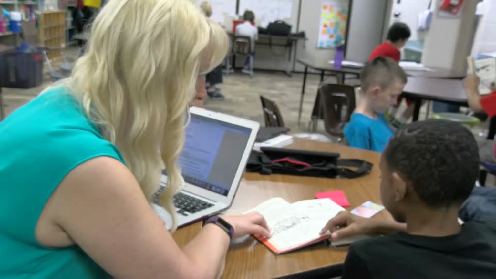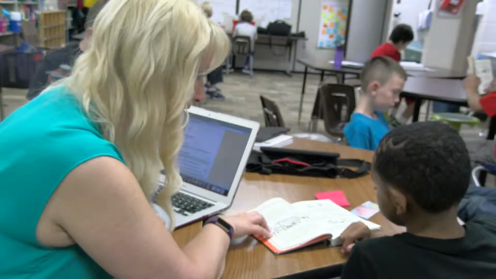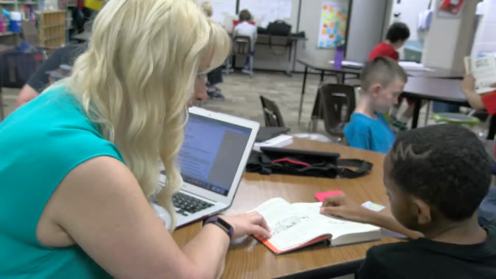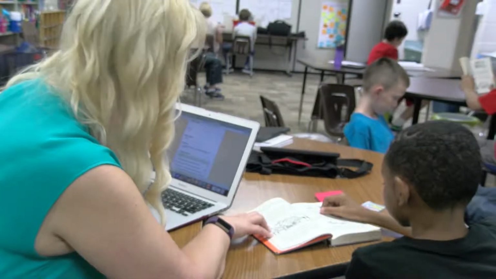The best thing about the digital conferring tool is that it's saving me time. I am able to collect my data. I'm not spending time having to organize it and look through papers to say, okay, what students need to work on character traits. I go into my digital form, I filter it out, I will select character traits, and it'll pop up with every student that I have decided during conferring needs to have a group.